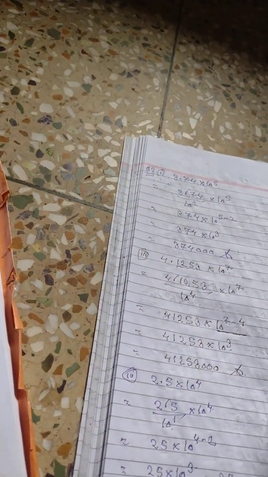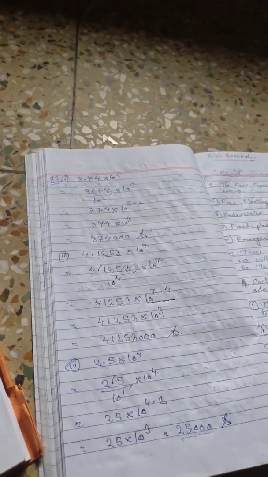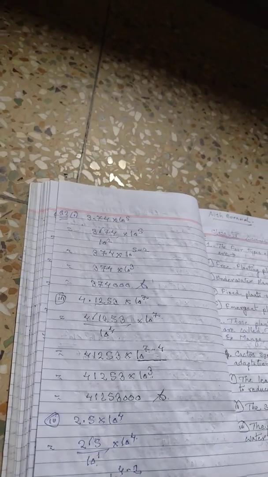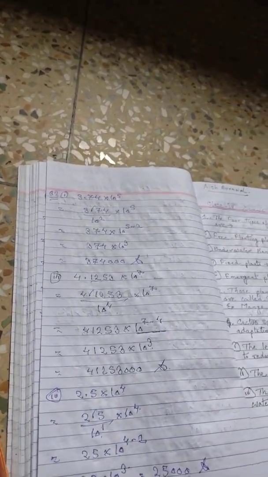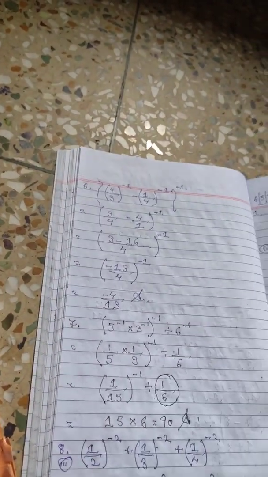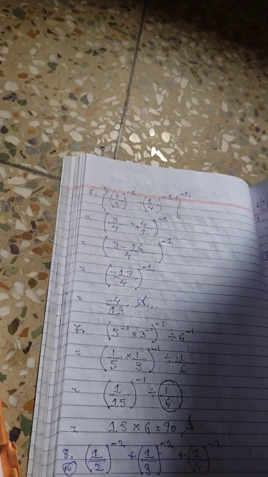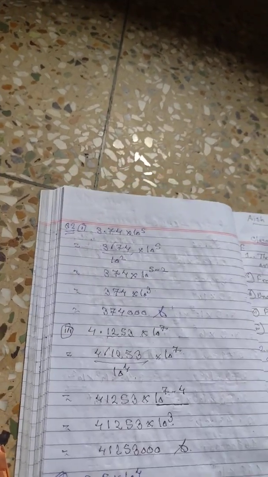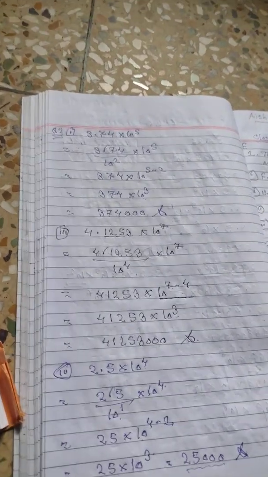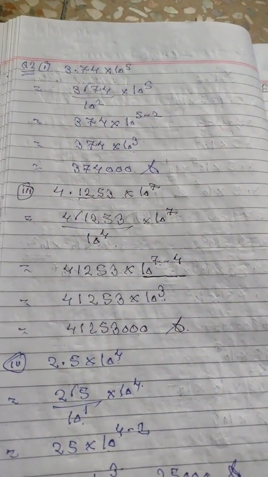In question number 2 I have solved 3 sums. The remaining 3 sums you can solve yourself. And in question number 1 I have solved 1, 2, 3, 4, 5 sums. The remaining sums you can solve yourself. So you will solve only question number 1 and question number 2. The first question is the standard form and the second question is the usual form. Question 1 is just the opposite of question 2 and question 2 is just the opposite of question number 1. So in this way you have to solve.